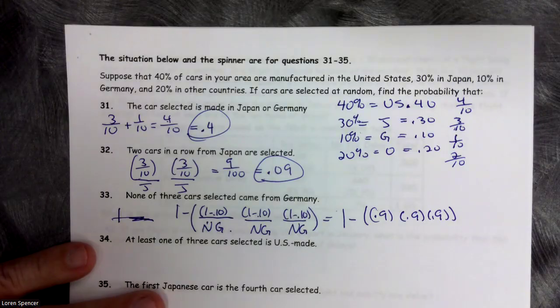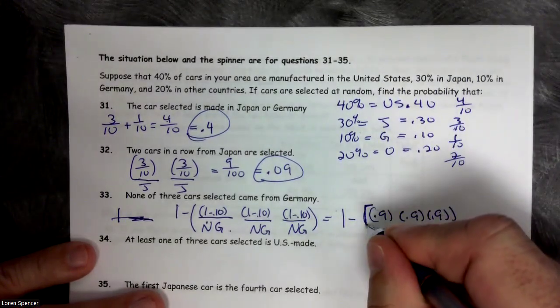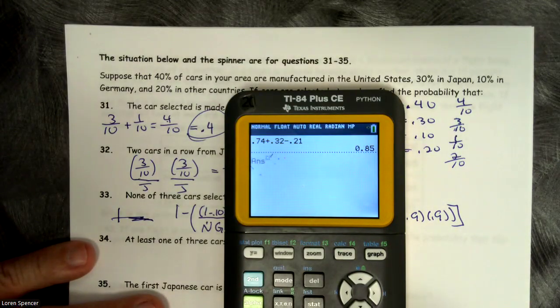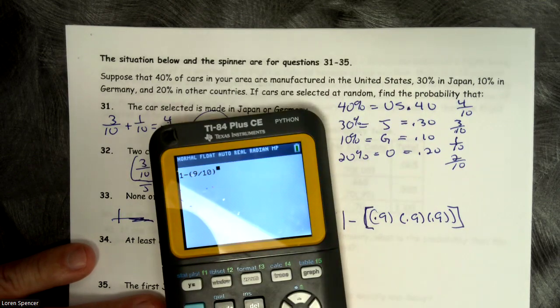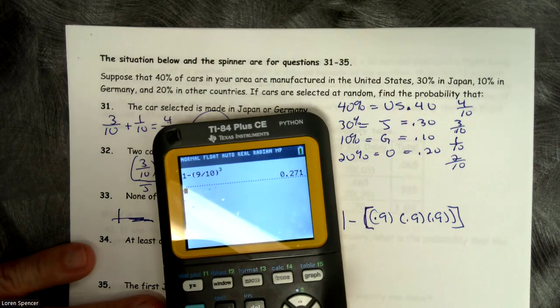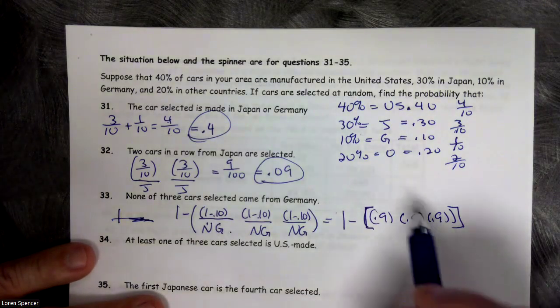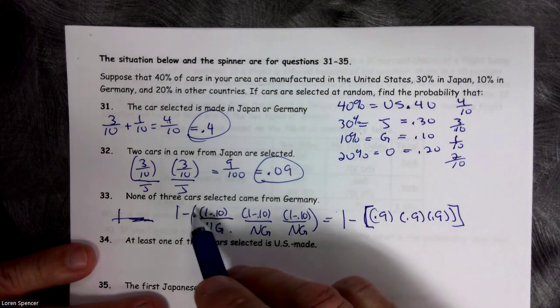I'm sorry, I did this problem incorrectly.